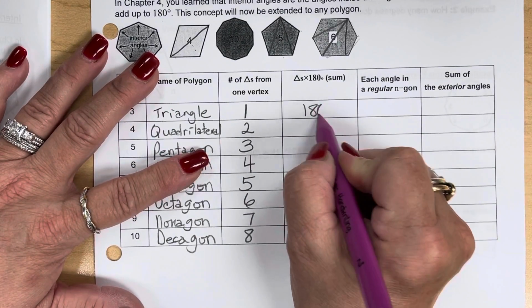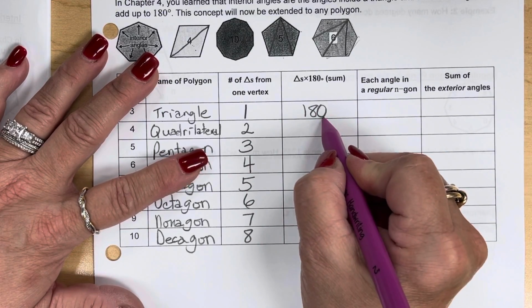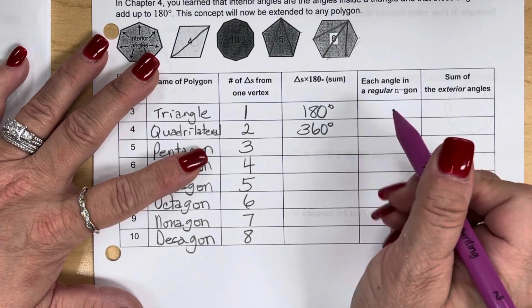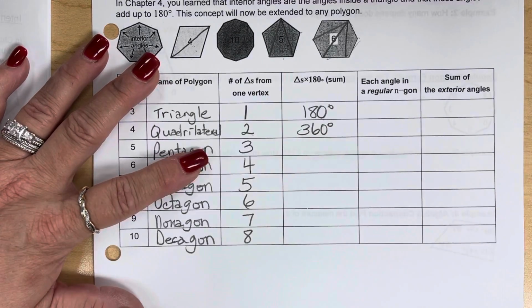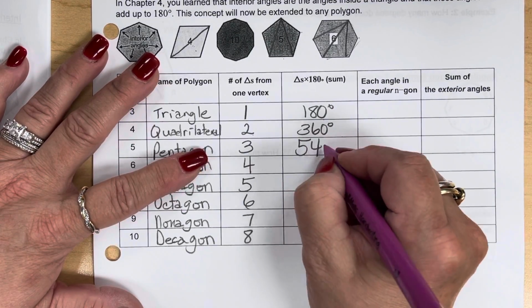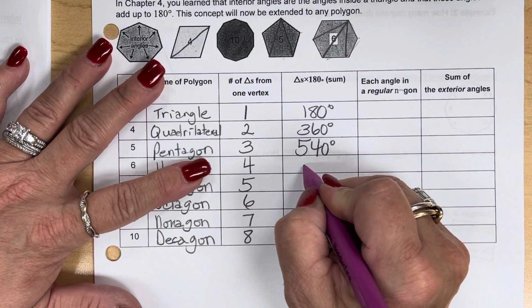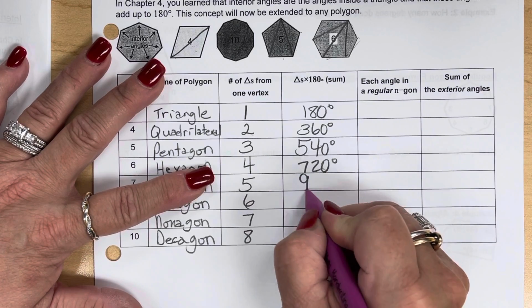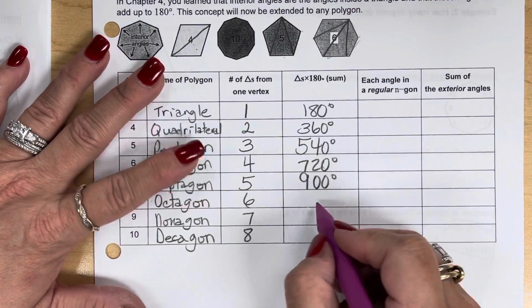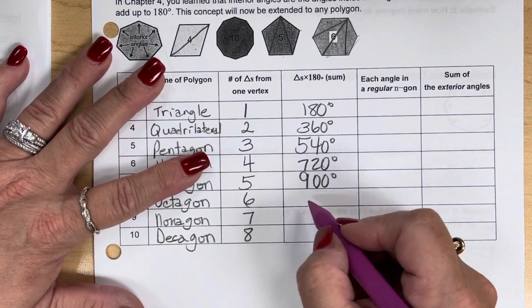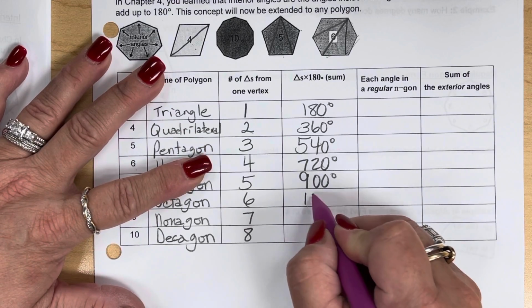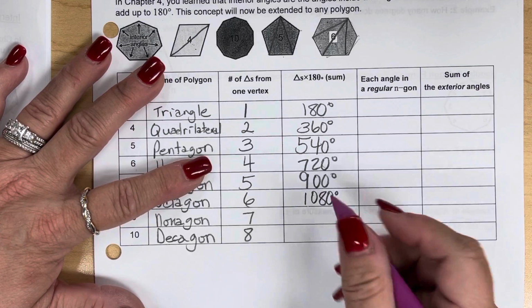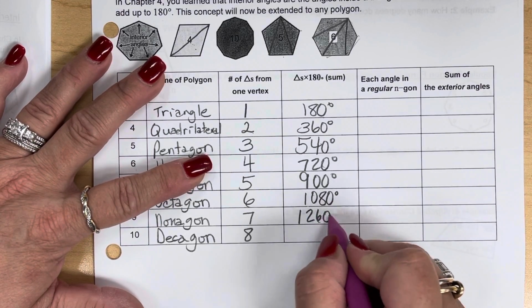So 1 times 180 is 180. 2 times 180 is 360. 3 times 180 is 540. 4 times 180 is 720. 5 times 180 is 900. 6 times 180 is 1080. 7 times 180 is 1260.